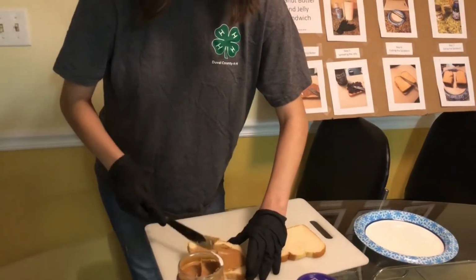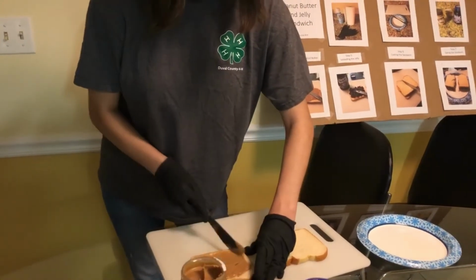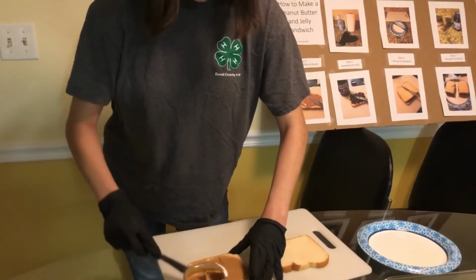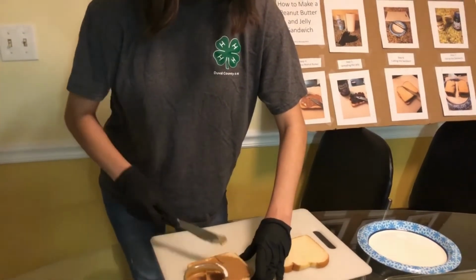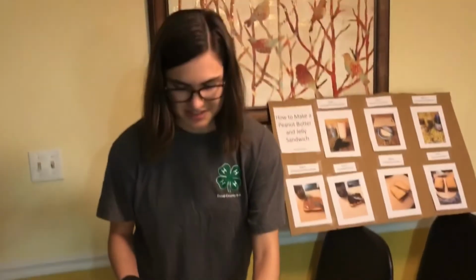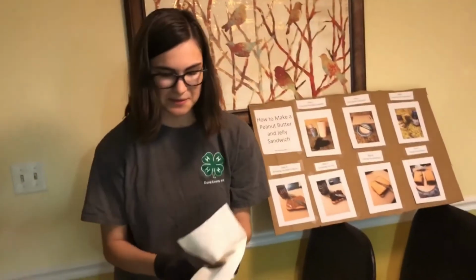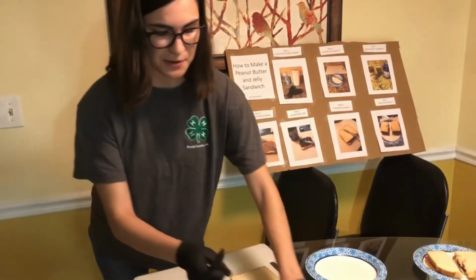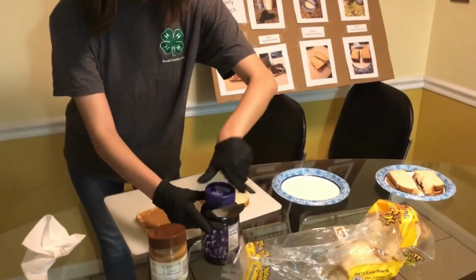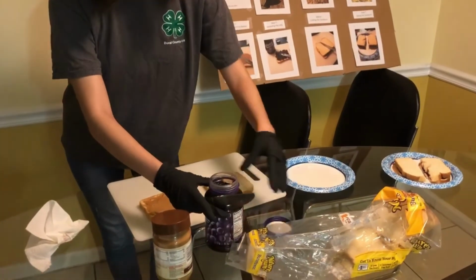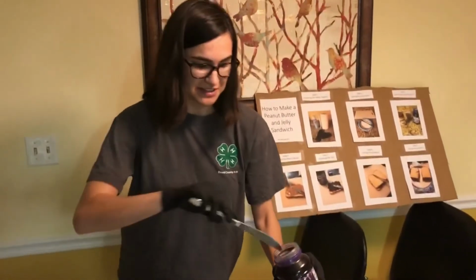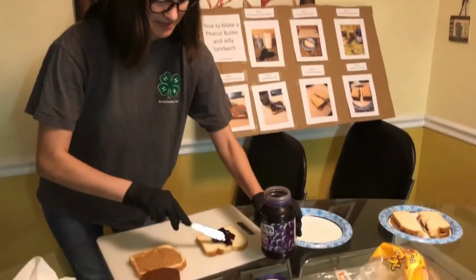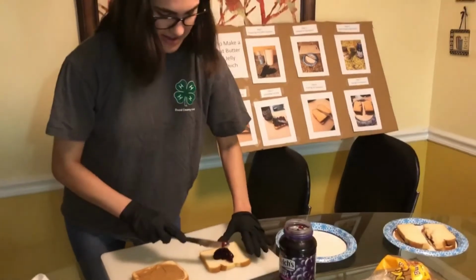Now, once I've got it all nice and spread evenly, I'm going to move on to the second slice of bread. And on this slice, I am going to be adding the jelly. So I'm gonna wipe off my knife between ingredients and open up the jelly. My favorite is grape jelly. I don't think anything goes better with peanut butter than grape. I'm just gonna spread it evenly.